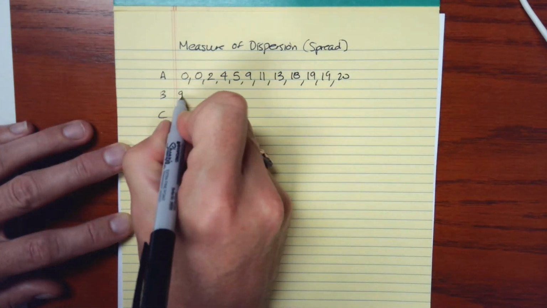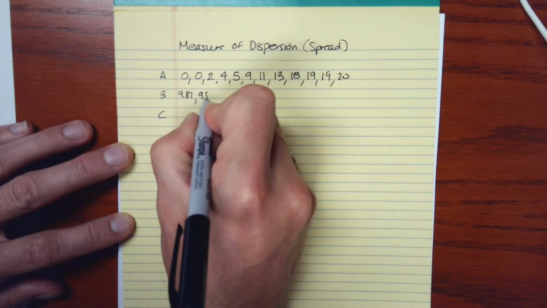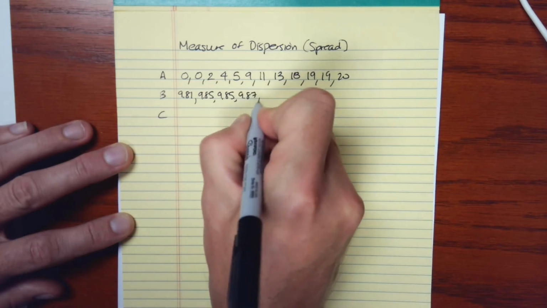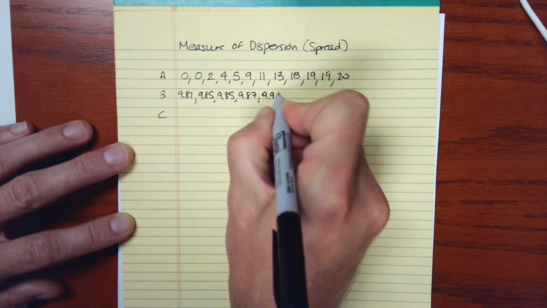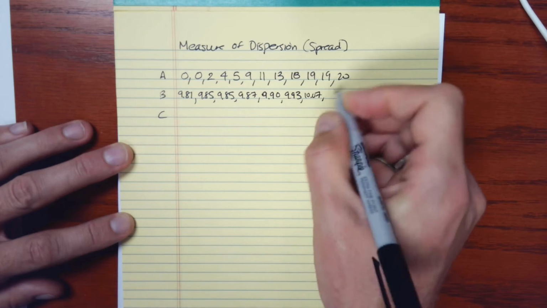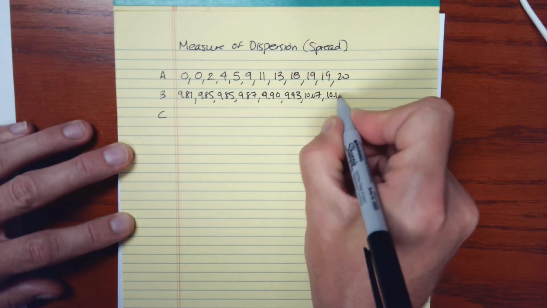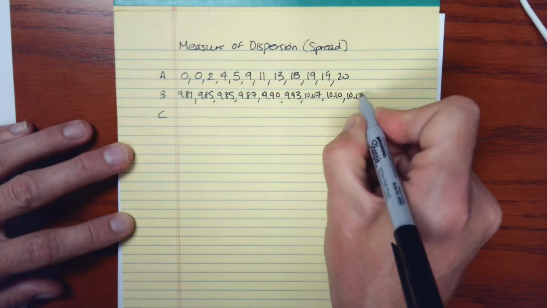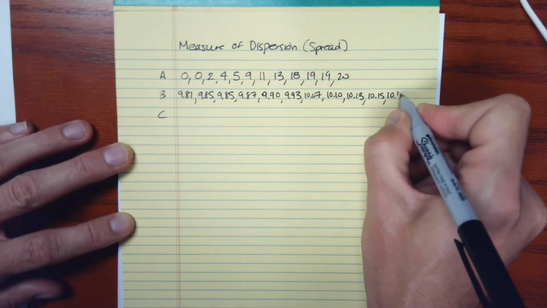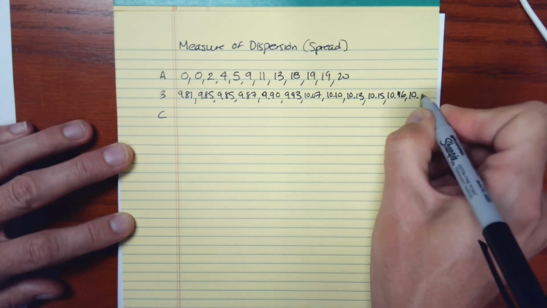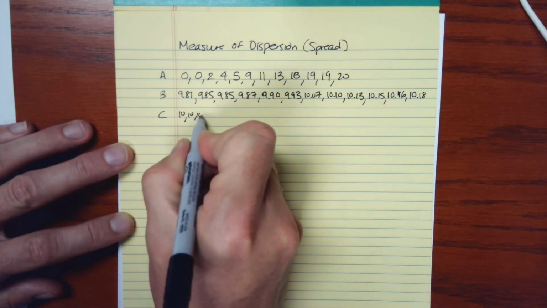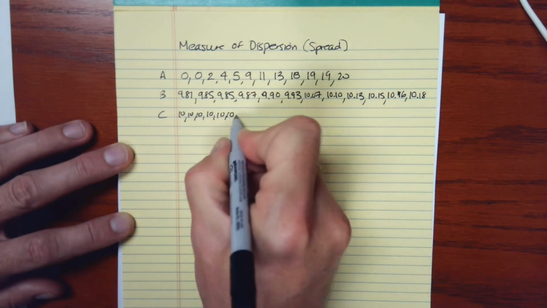And data set B has the values 9.81, 9.85, 9.85, 9.87, 9.90, 9.93, 10.07, 10.10, 10.13, 10.15, 10.16, and 10.18. And the last data set just has a bunch of 10s.